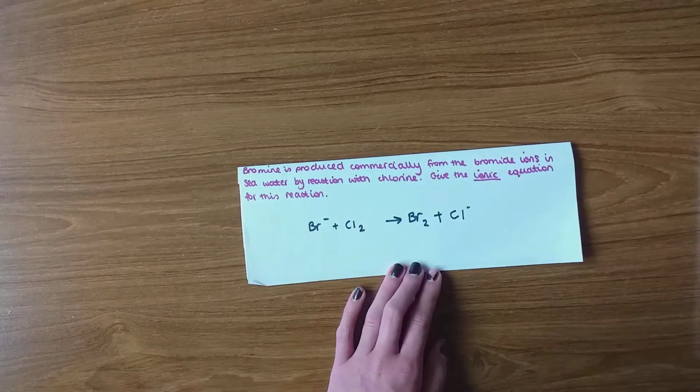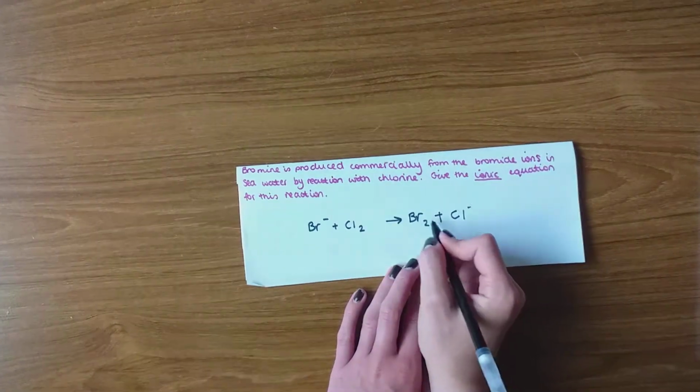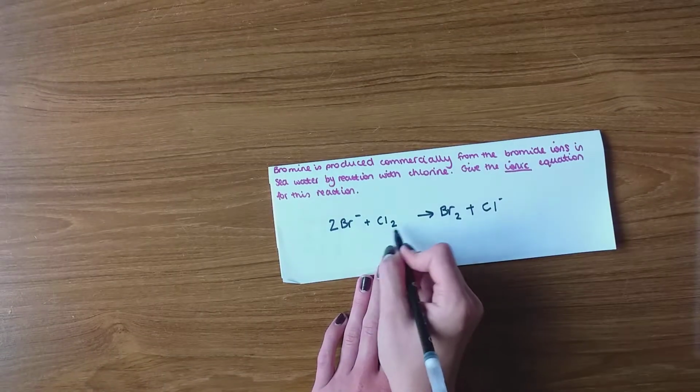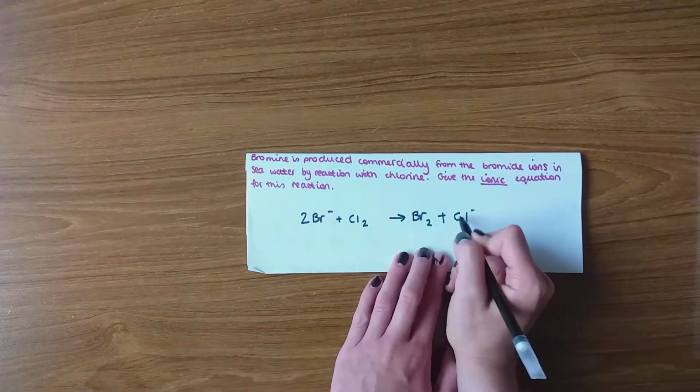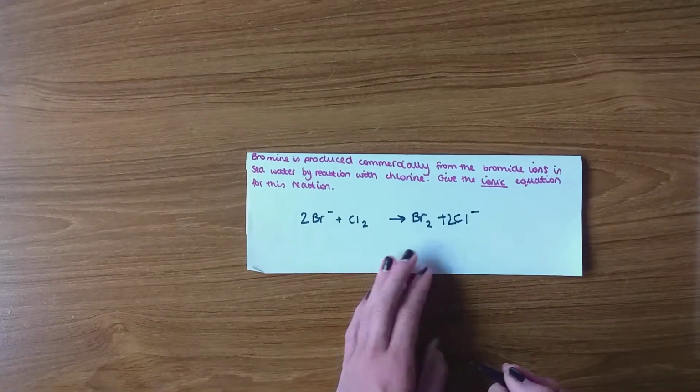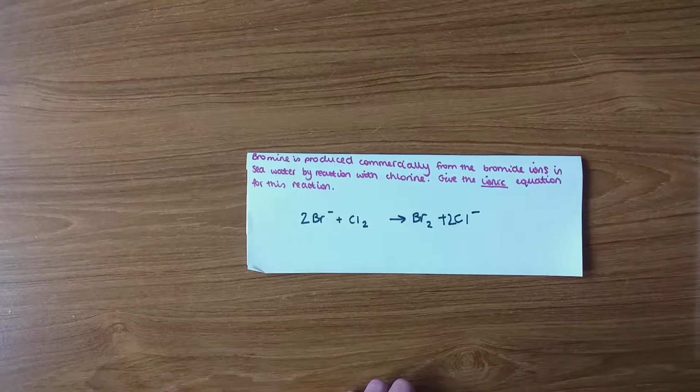Now we've got to balance it out. We've got 2 bromines on this side, so we have to have 2 on this side. We've got 2 chlorines on this side because it goes in pairs, so we have to have 2 chlorine ions on this side. And that's the question finished.